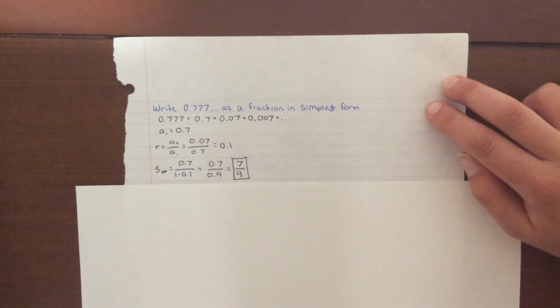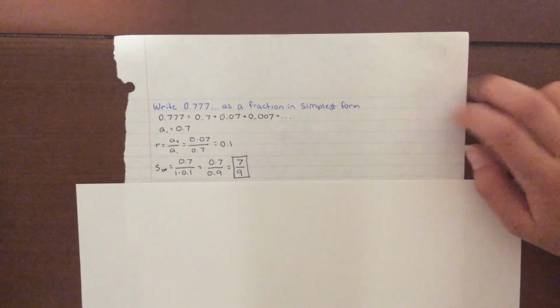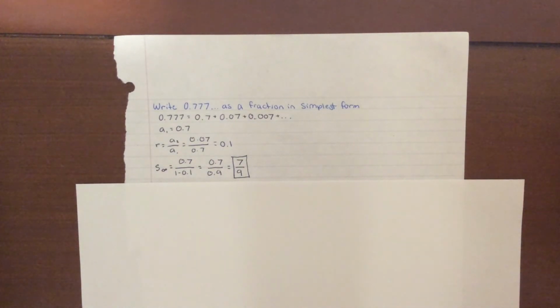So we put this in our equation for S infinity. It would do A1 over 1 minus R, which would give us 0.7 over 1 minus 0.1, and that would simplify to 0.7 over 0.9. And if we times this by 10, we will get 7 over 9, and that is the most simple fraction that we can get. So that is the decimal 0.777 as a fraction in its simplest form.